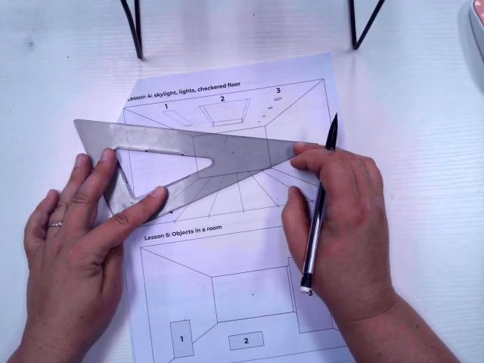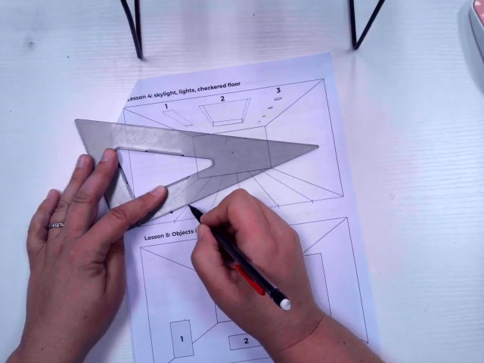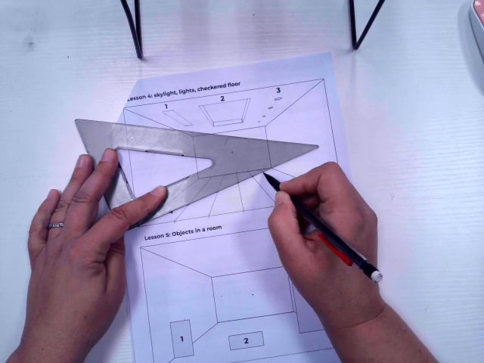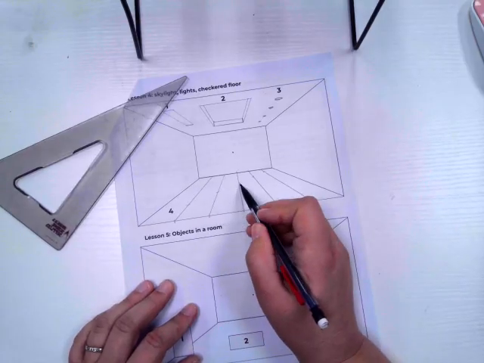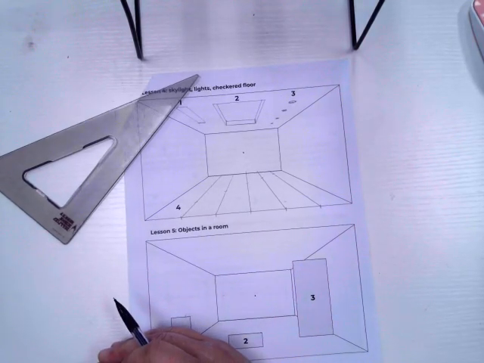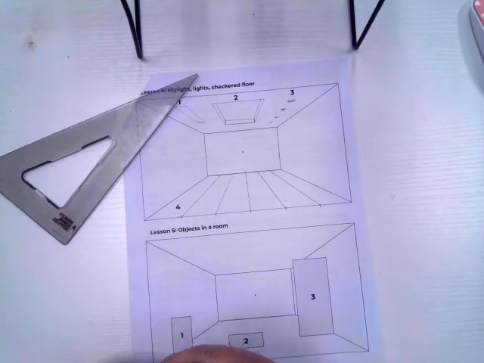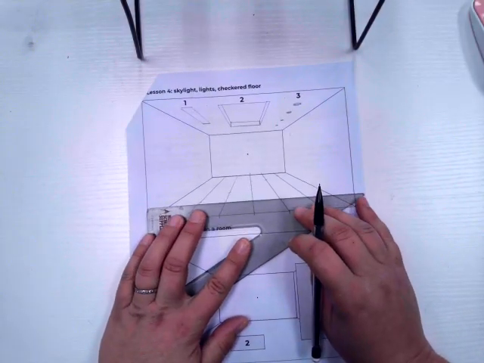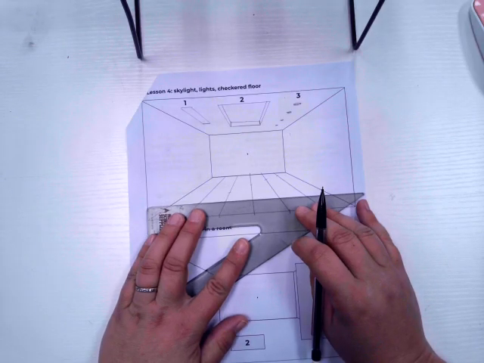And what's going to happen is they're going to cross in certain spots. See how they're crossing in that spot on those little angles? So all I did was I marked them, and that's where I'm going to draw my lines going across. So this one goes across right there.